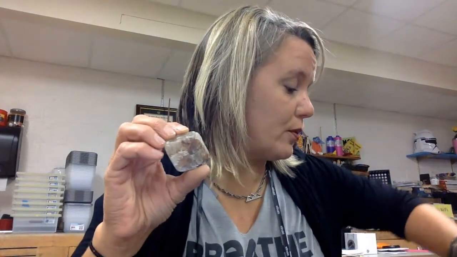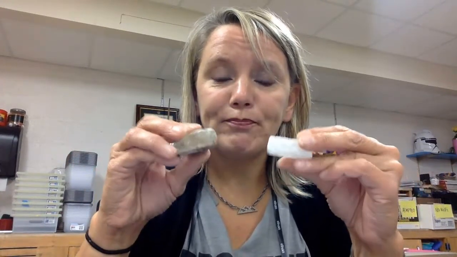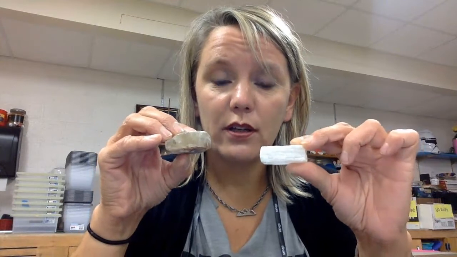Another example would be gypsum. Gypsum also breaks along flat lines. If I break this with a hammer, it's going to break off in 90-degree angles. Okay, that's called cleavage. To cleave means to split or break. So some minerals have cleavage, meaning they break off in flat sheets.